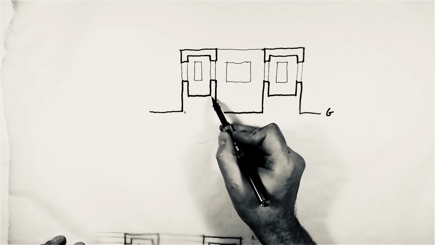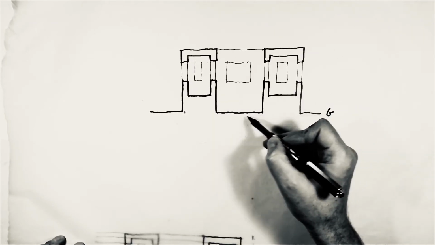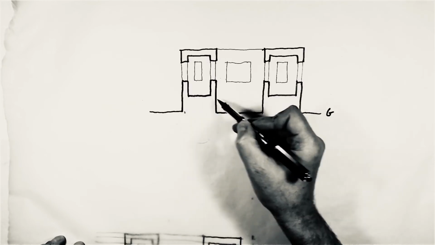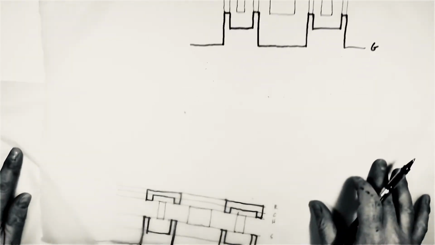So pay attention to these moments right here and how that line just meanders around the section cut. There are no lines here. These lines do not extend down to the ground. Those kinds of things. Okay, hope that's clear.